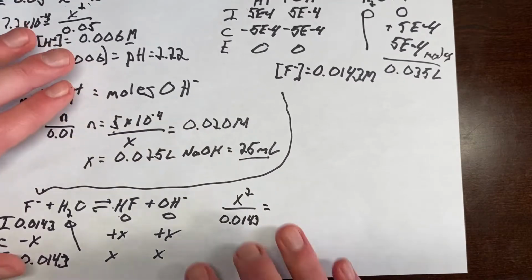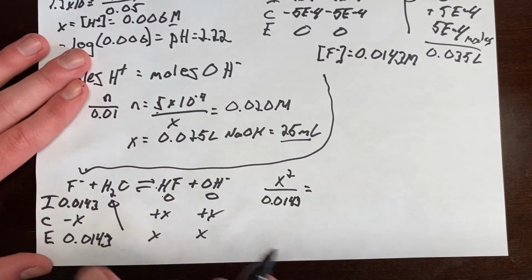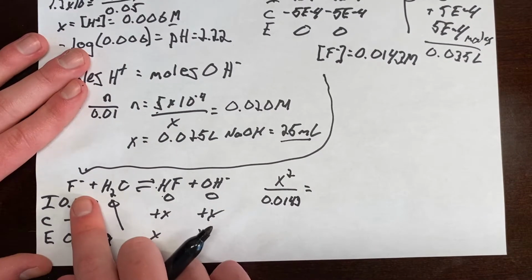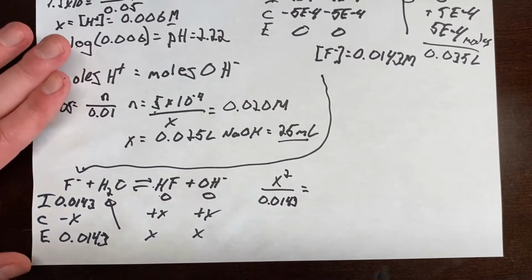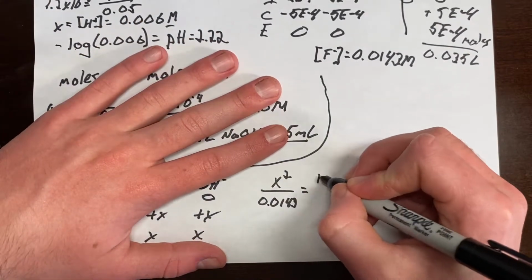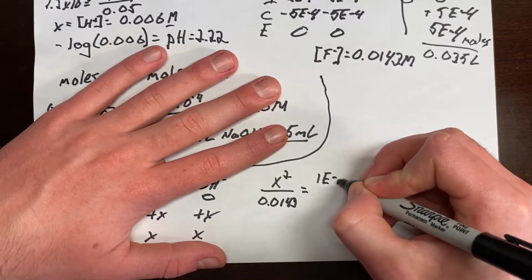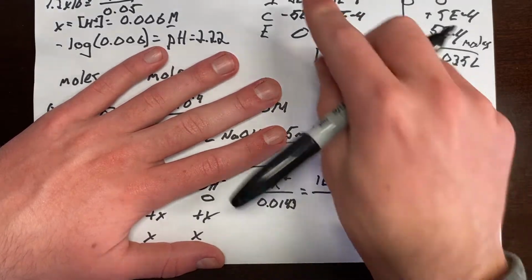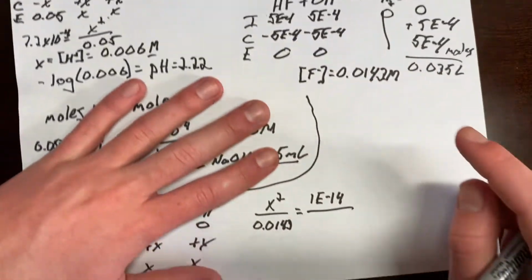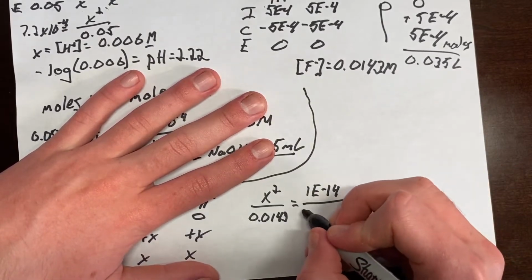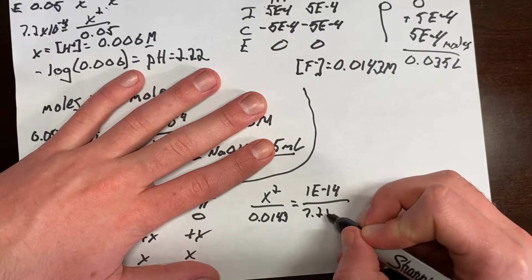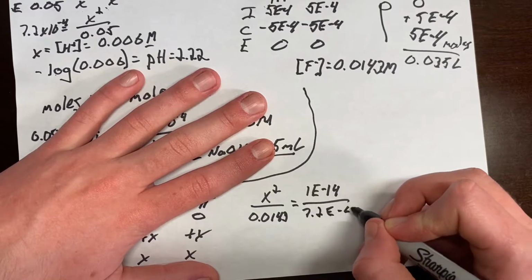and we have to remember, since this is a basic equation with the F minus, we're going to have to use Kw equal to 1 times 10 to the negative 14 to turn our pKa value up here into a pKb value. So we're going to put 7.2 e to negative 4.